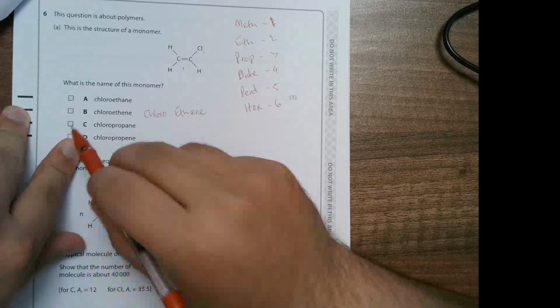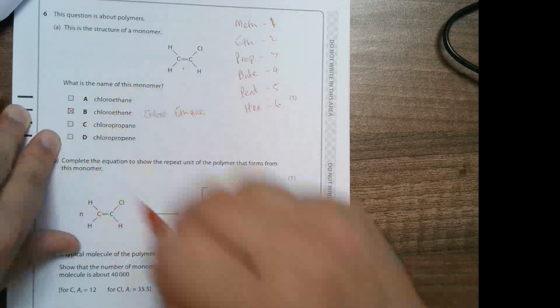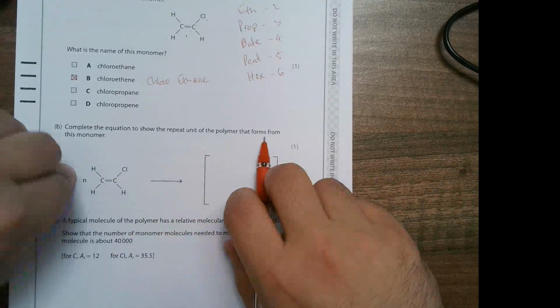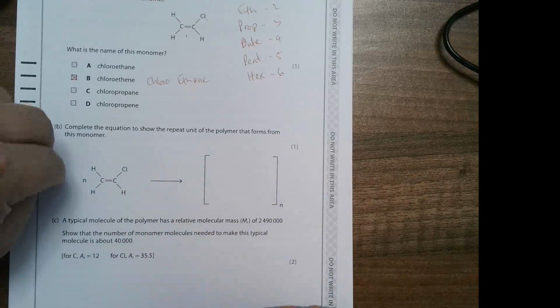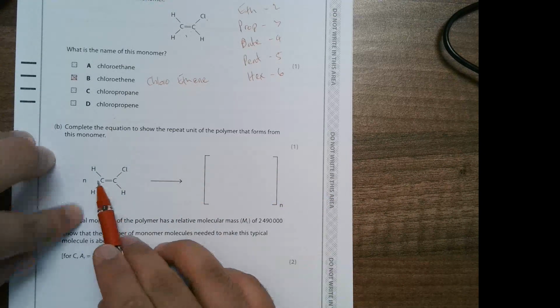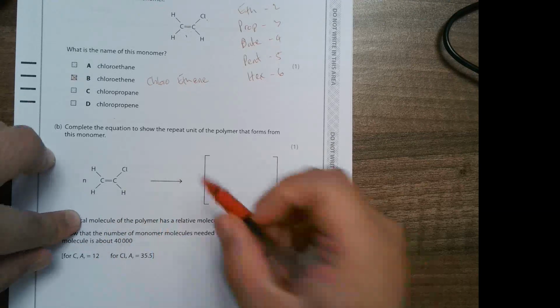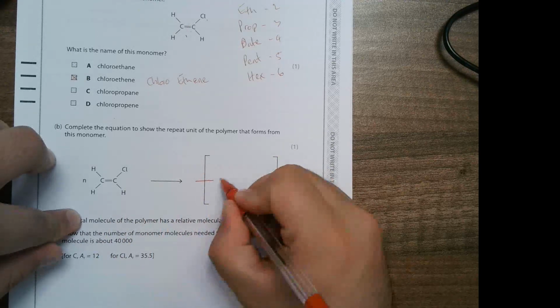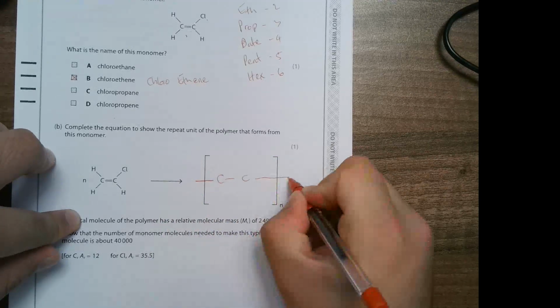The correct answer corresponds with option B. Complete the equation to show the repeat unit of the polymer that forms from this monomer. Remember that the double bond breaks, giving one bond on either side. Remember that bond has to cross the square brackets for you to get those marks.